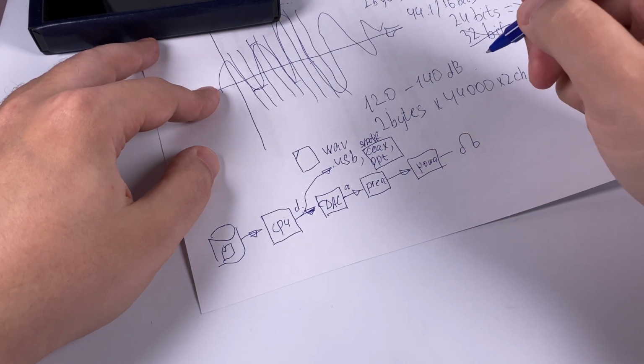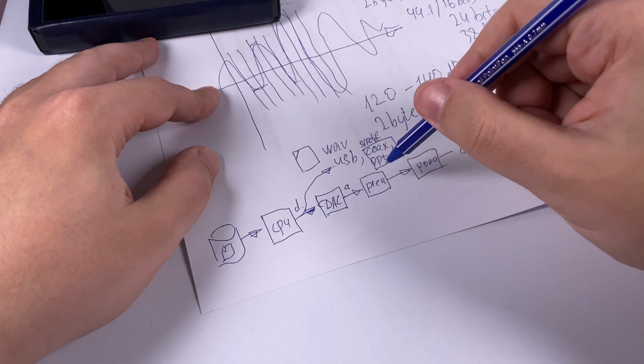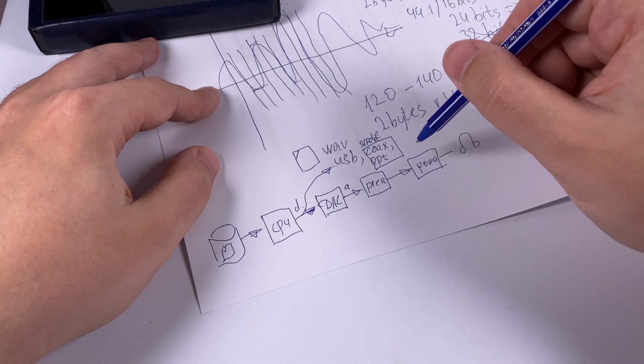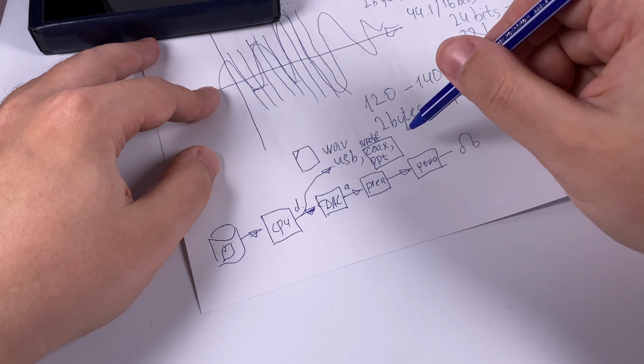So let's do it this way. It can be optical and coaxial. Optical actually outputs with a laser beam, and coaxial is just an electric signal.